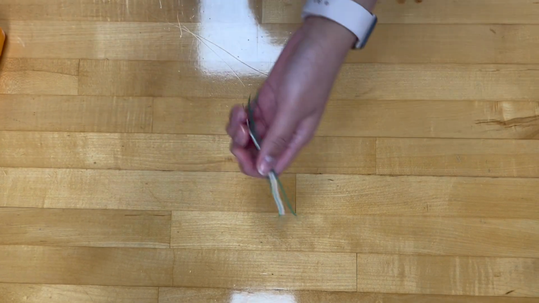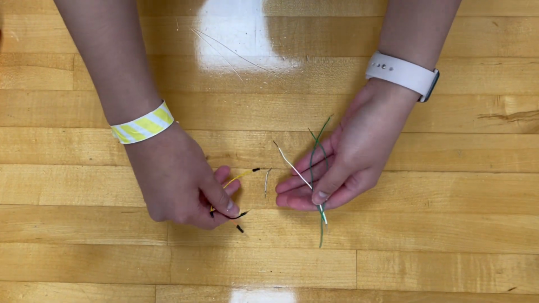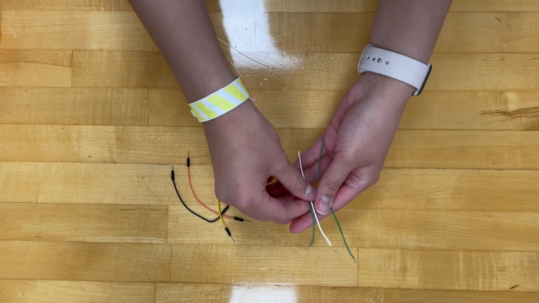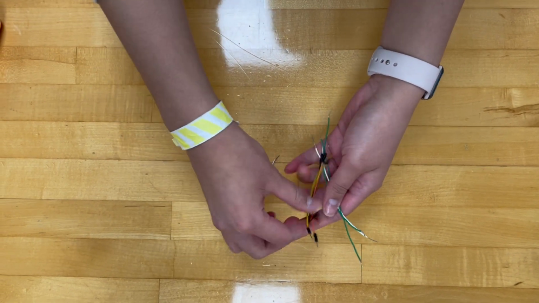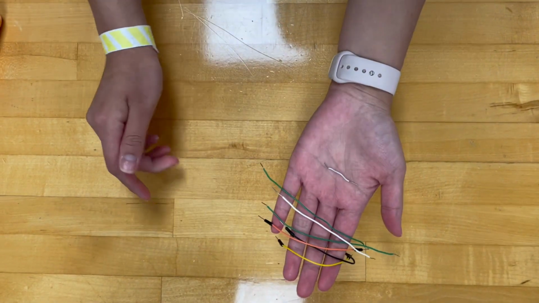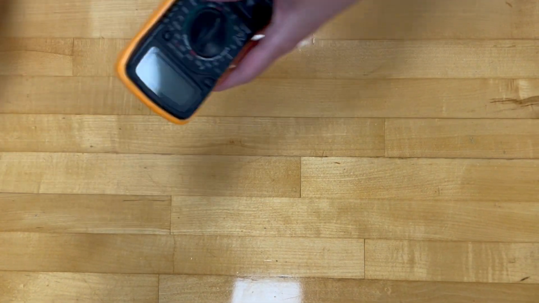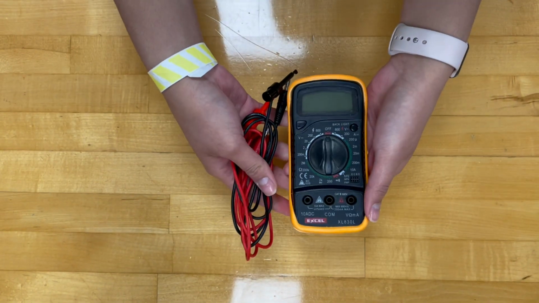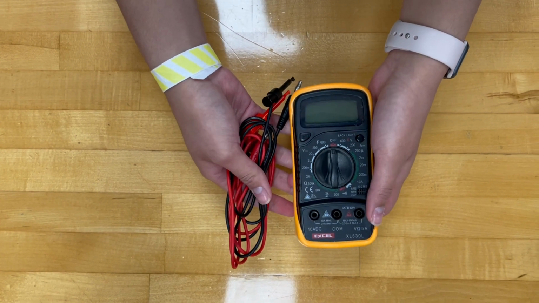You're also going to need a couple of wires. Here we have 3 pretty long ones, 3 medium ones, and then 1 very short wire. And lastly, you're going to need a voltmeter to measure the voltage and current on your circuit.